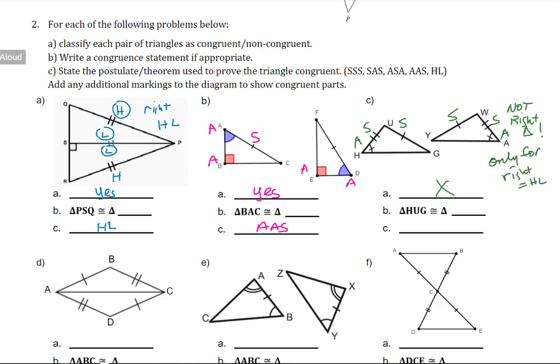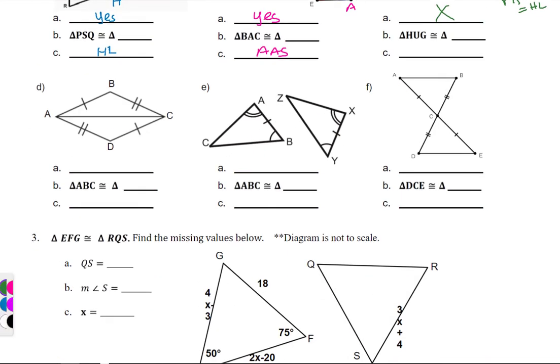But it's not a right triangle. So since it's not a right triangle, we can't use hypotenuse leg, and we can't do anything with it. D is going to be a side, side, side pattern. And E is going to be an angle, side, angle pattern.